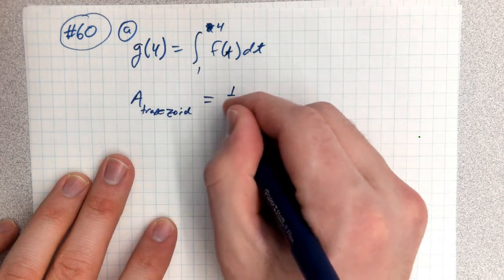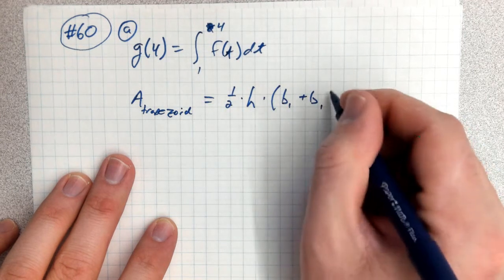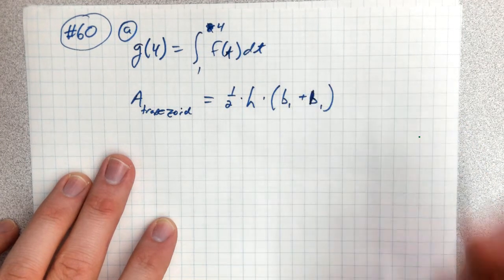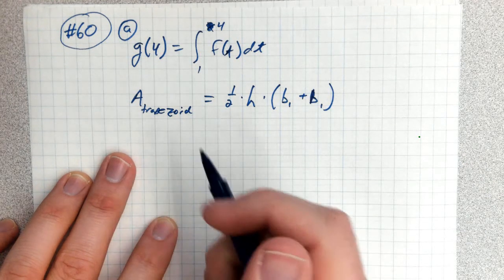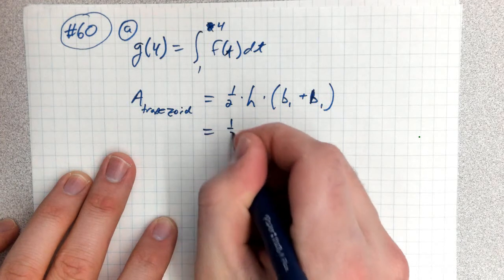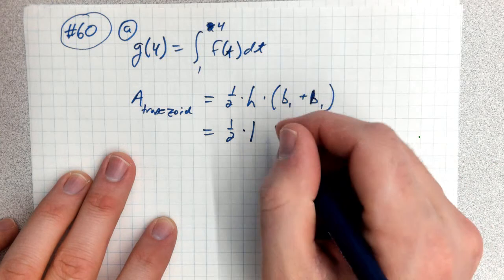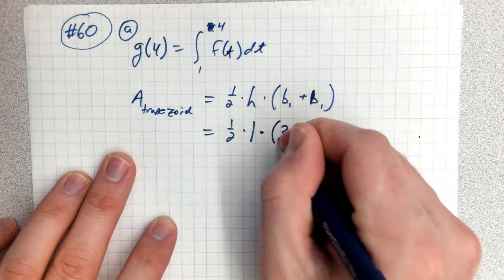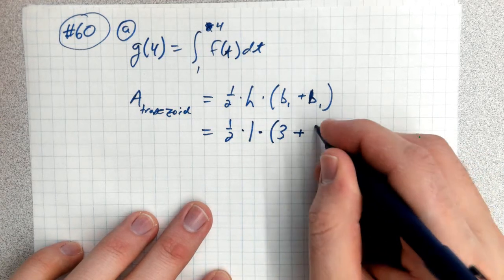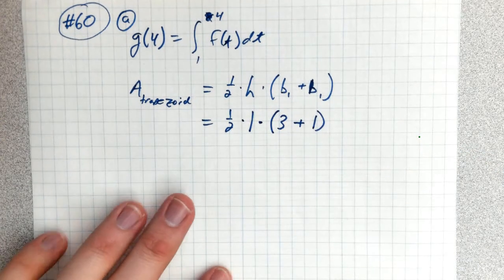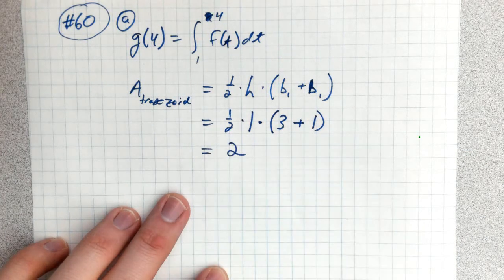Okay, so let's just find the area of the trapezoid first. That's going to be 1/2 times the height times the bases added together. And so this trapezoid is sort of like on its end. So the height of the trapezoid is going to be 1. The first base there looks like it has a length of 3. And then the next base there has a length of 1. And so we end up with 1/2 of 4, which is 2. Okay, so there's part of it.